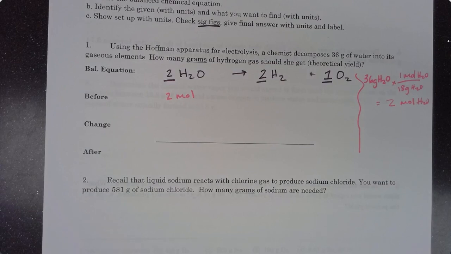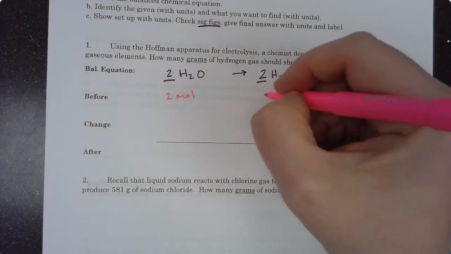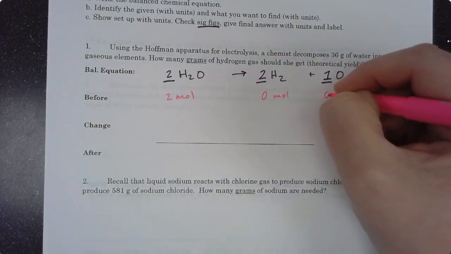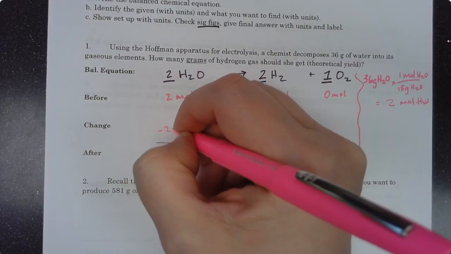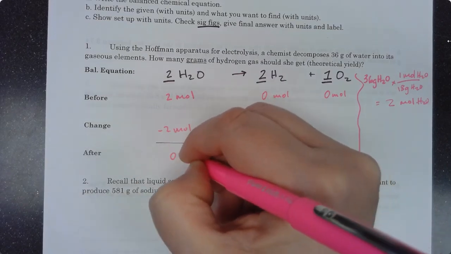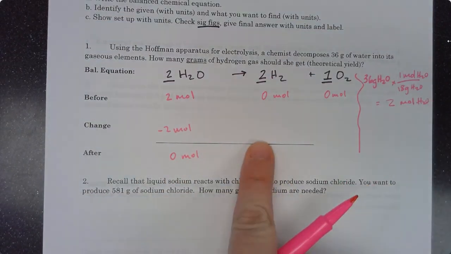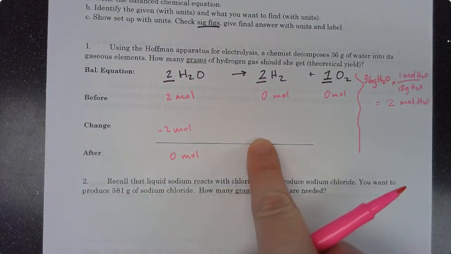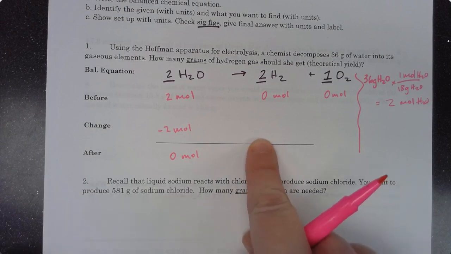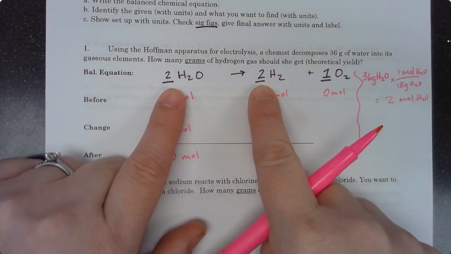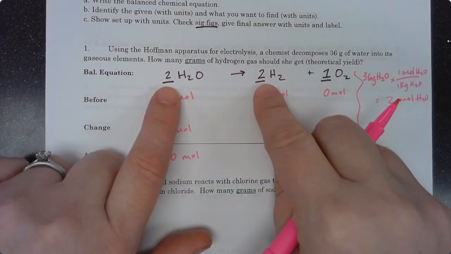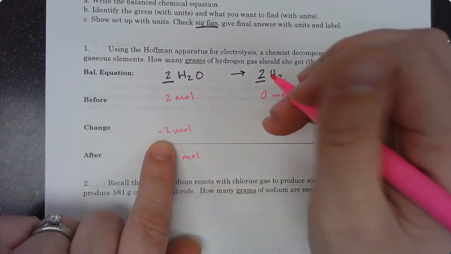What we want to know is how many grams of hydrogen gas we should get. If we start with 2 moles and use the whole 2 moles, so that we have none left, how many moles of hydrogen should we get? 2, because the coefficients are the same, so the number of moles is going to be the same.